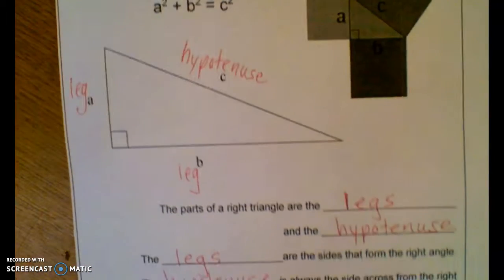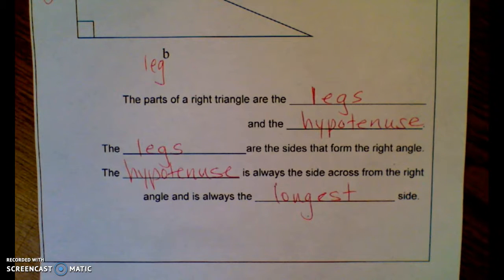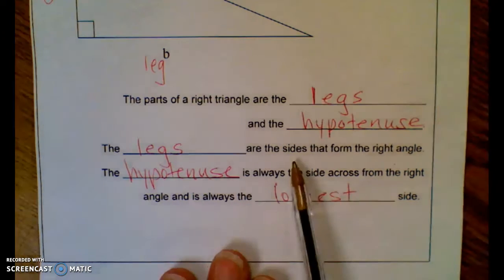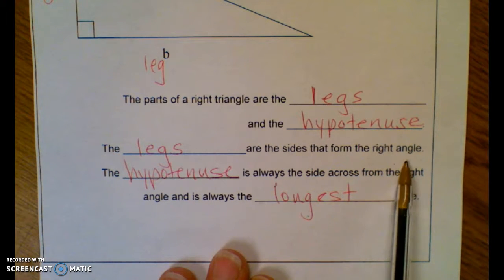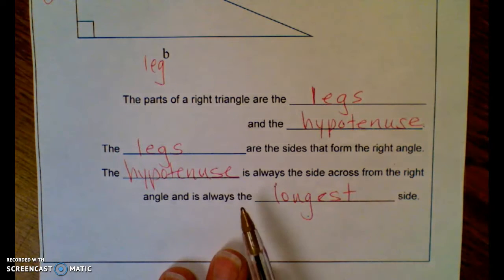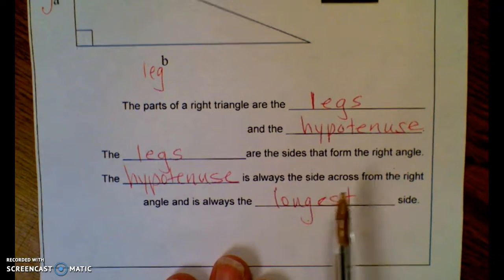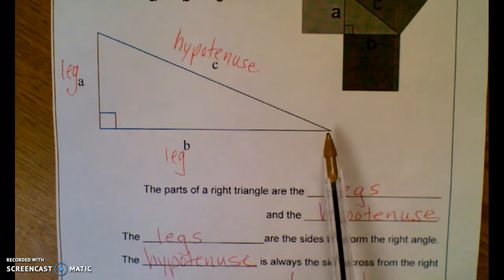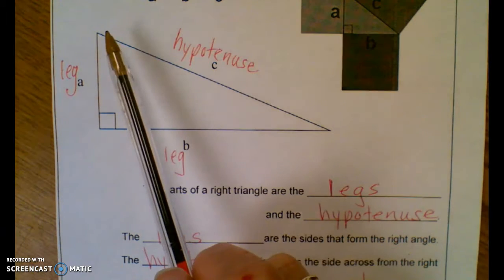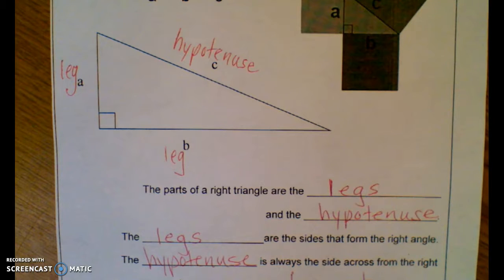Just to verify that we have everything correct, let's fill in the rest of the note sheet first. The parts of a right triangle are the legs and the hypotenuse. The legs are the sides that form the right angle. The hypotenuse is always the side across from the right angle, and it's always the longest side. You will always need a longer length to go from this end to this end. It'll always be longer than the other two sides that we have.